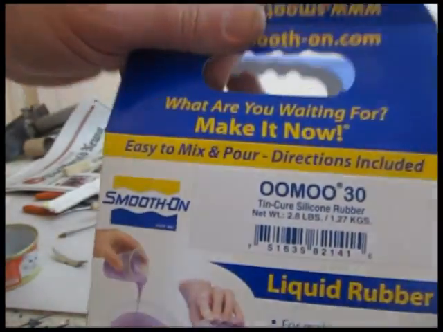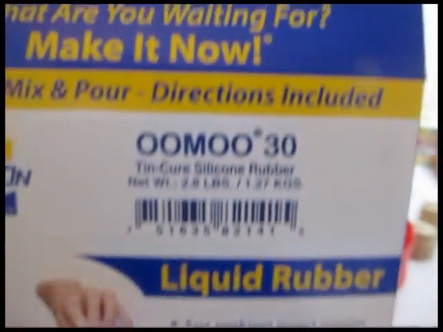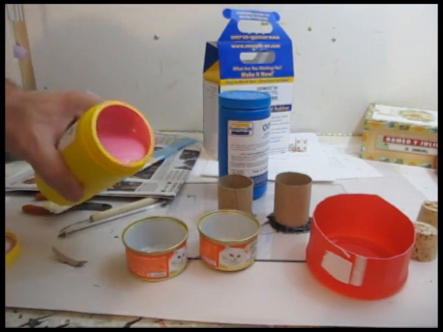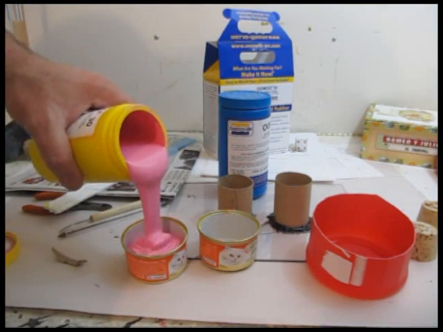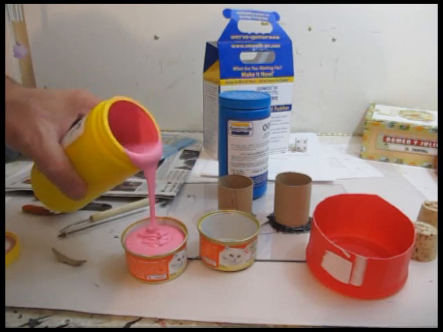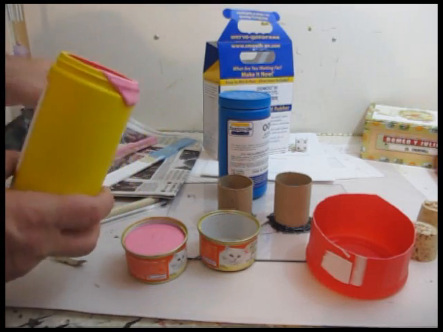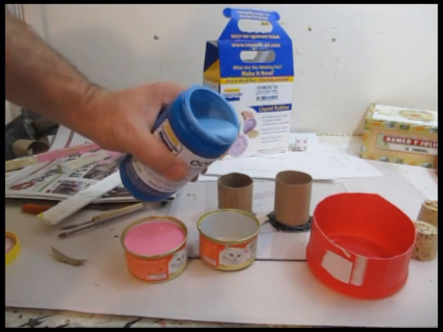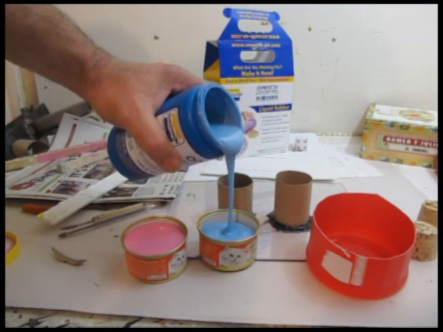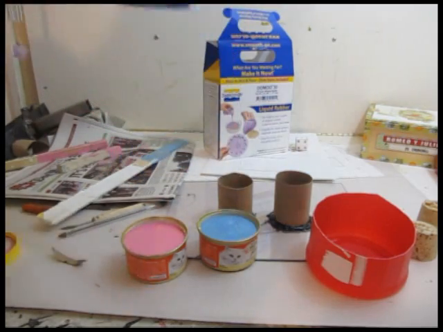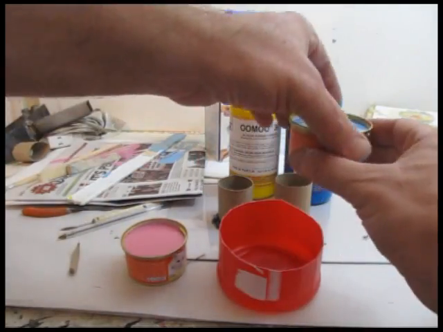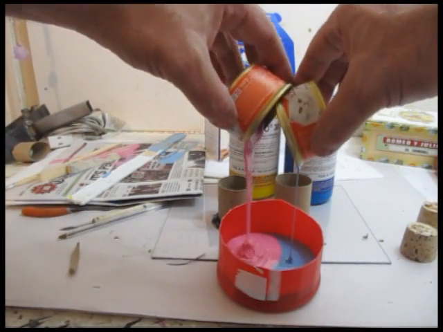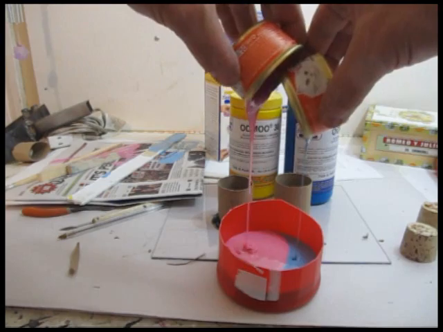Here we go, I'm using Umu 30. It's liquid rubber. And you'll see it's pretty easy. You just mix up equal parts of the pink and the blue. The thing about this stuff is that it takes about 6 hours to cure. So what you have to do is mix it up, pour your mold, and then set it aside for 6 hours to let the rubber cure, and then it's ready. So that's what I'm doing here. I'm mixing it up. About equal parts. You don't have to be exact with this.